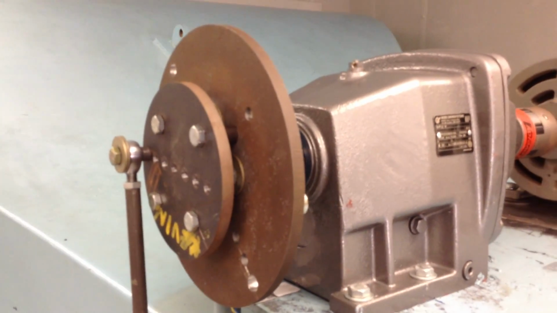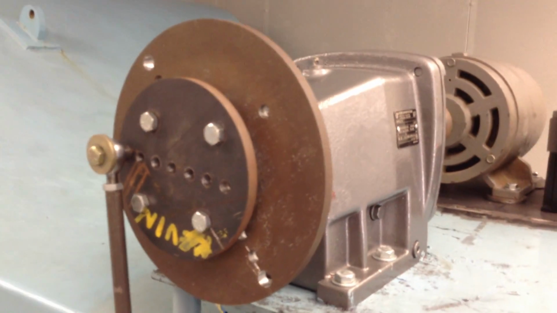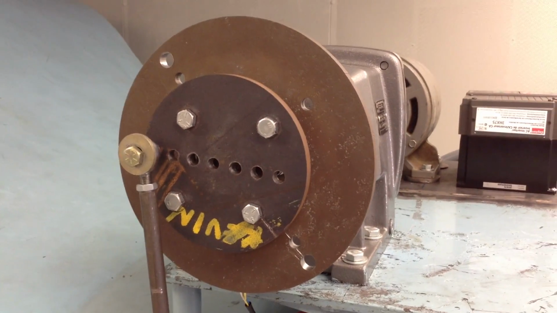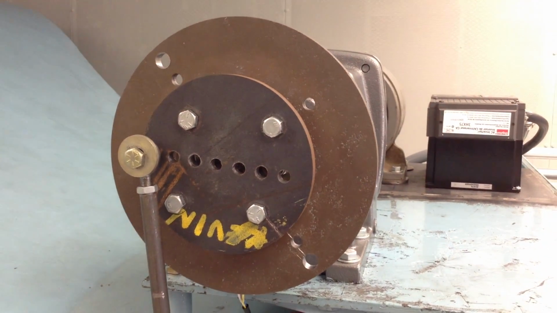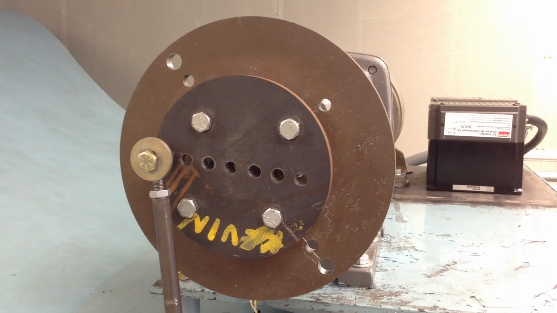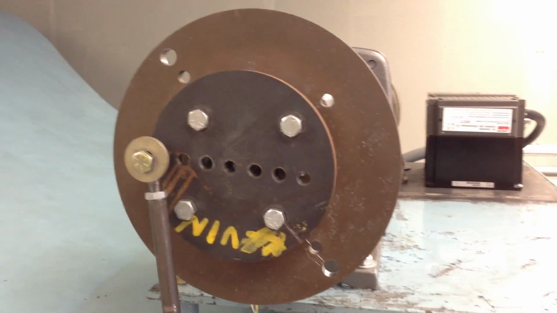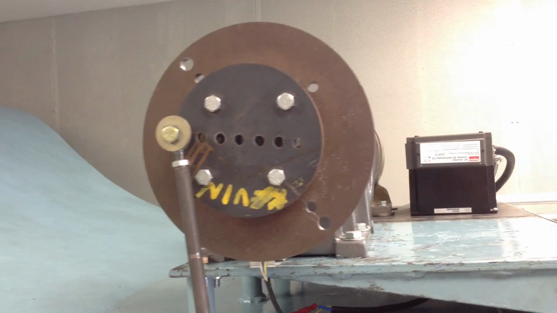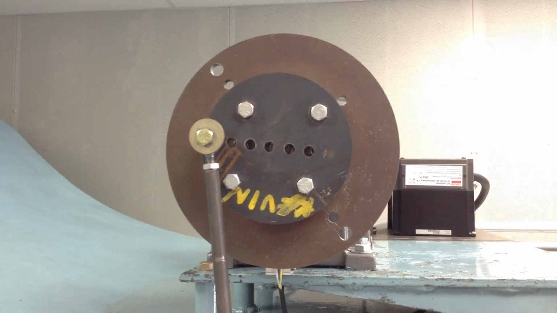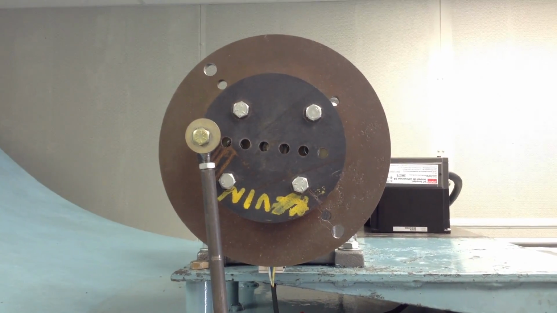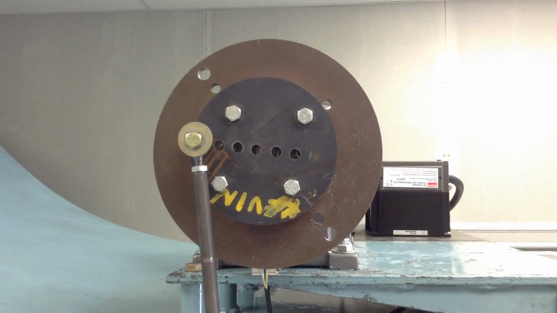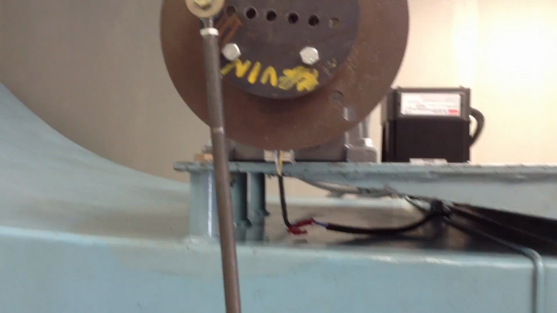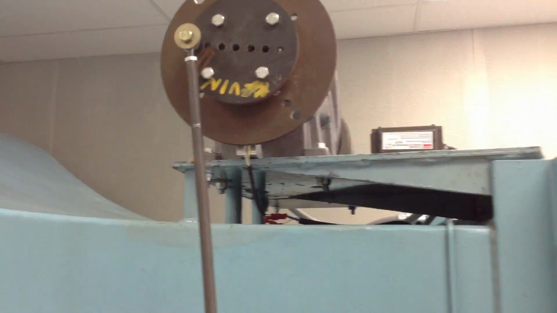Here we see the secondary drive plate, which has a set of holes that will determine the maximum gust vane angle deflection. At this setting, shown here, the gust vanes will deflect approximately 12 degrees in either direction. The secondary drive plate is attached to the long drive rod, which you see here. This drive rod can be adjusted for length based on the adjustment nuts at the top and the bottom.